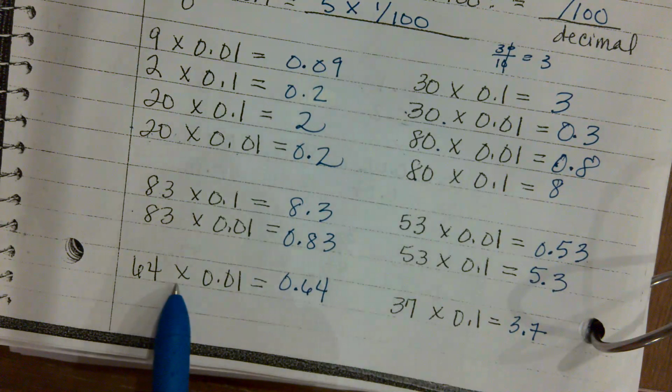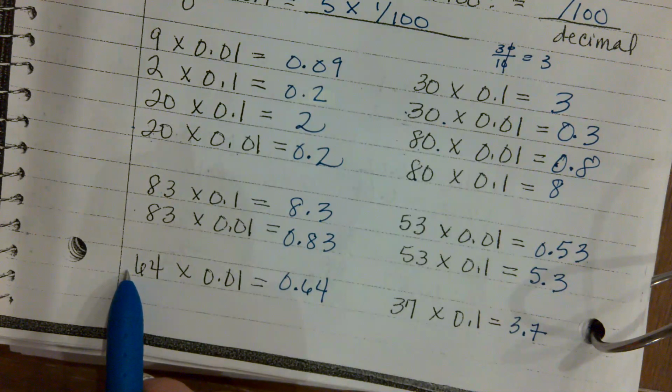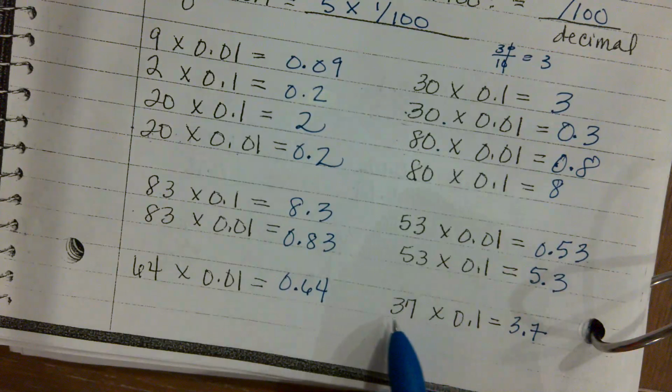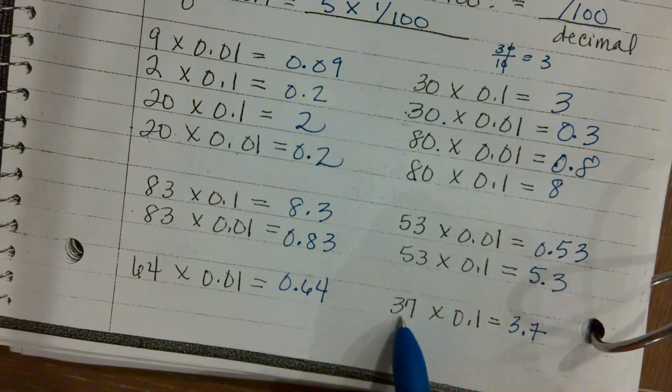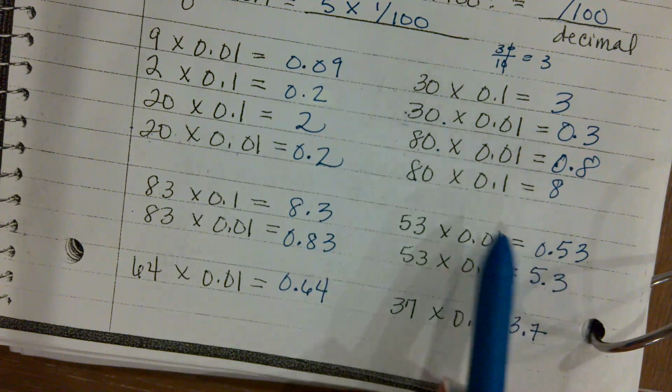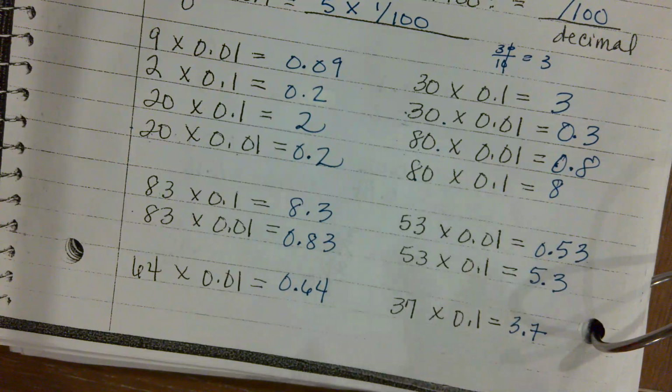Then we have 64 times 0.01. We have our decimal here. We move it once, twice, 0.64. We have 37 times 1/10. We have 37 copies of 1/10. And we have 1 number behind the decimal. So that means our answer is going to have 1 number behind the decimal. If we have 2 numbers behind the decimal, we're going to have 2 numbers behind the decimal in our answer.